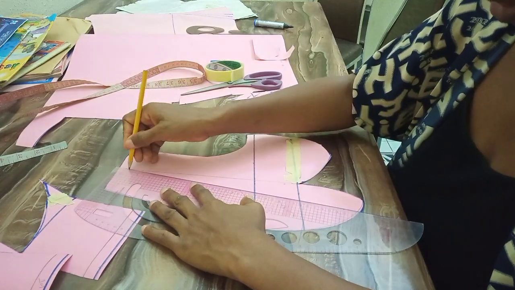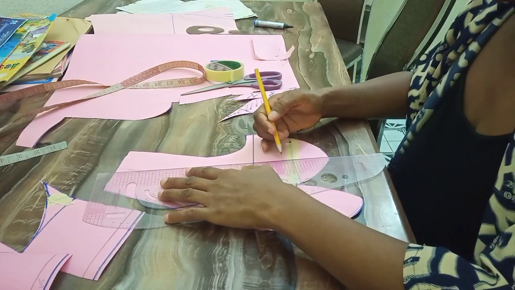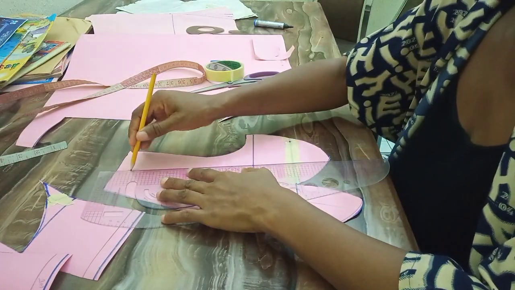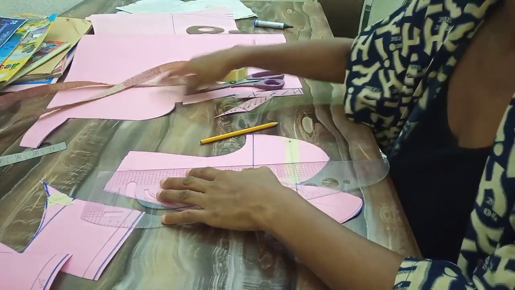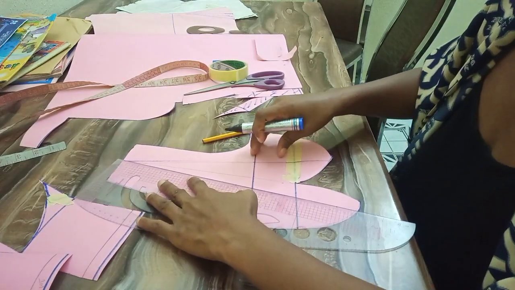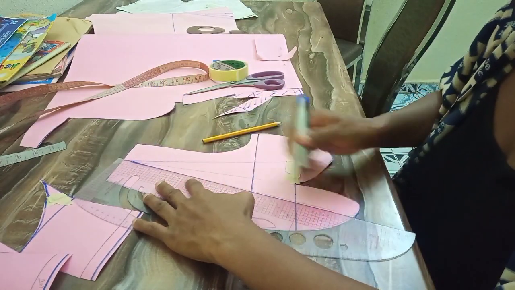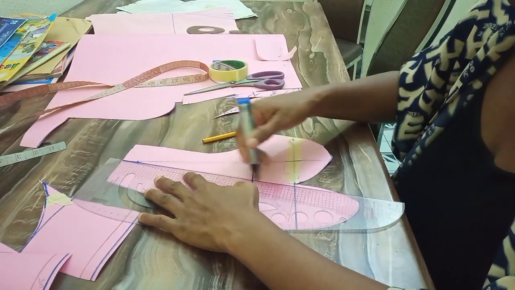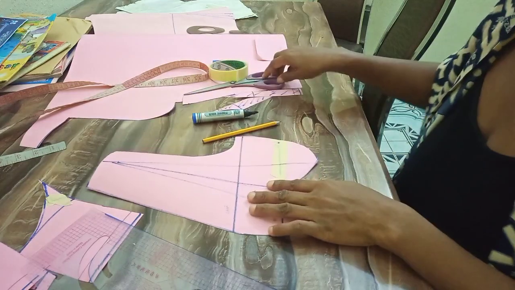I'll be doing like 3 lines. So what I'm going to do is to open up this line.